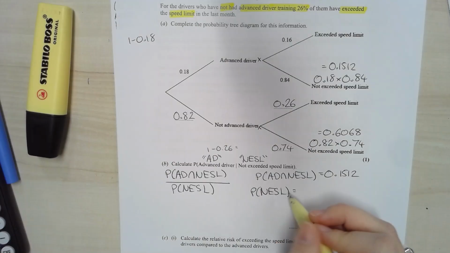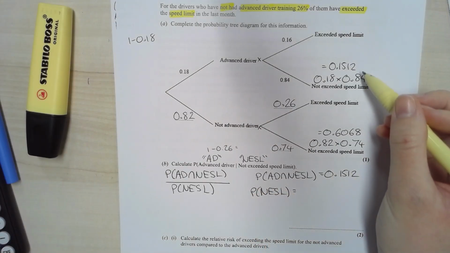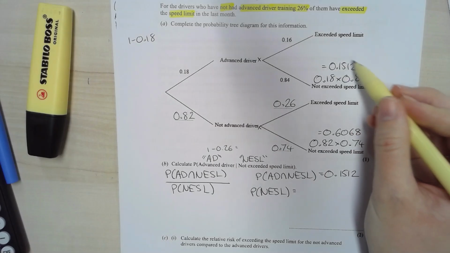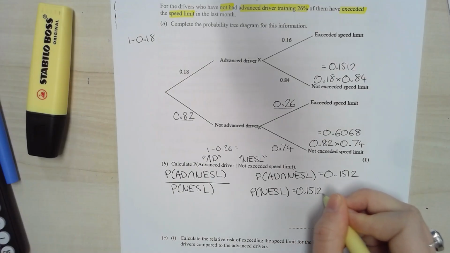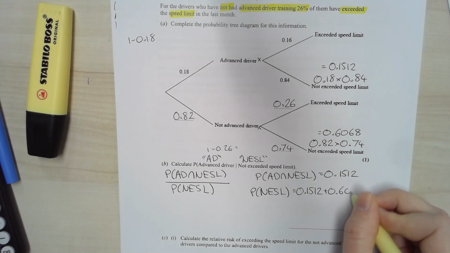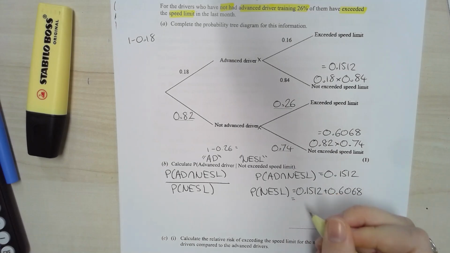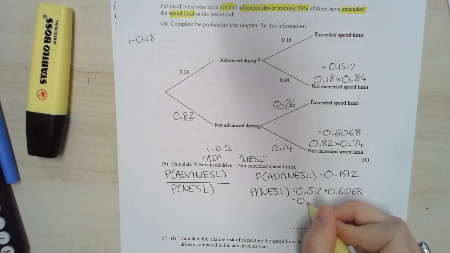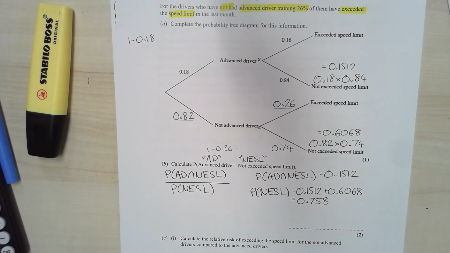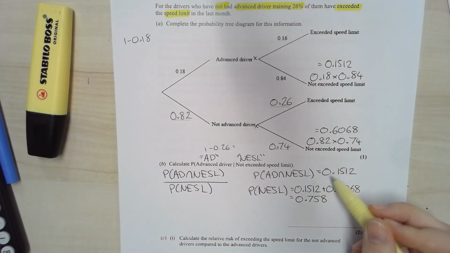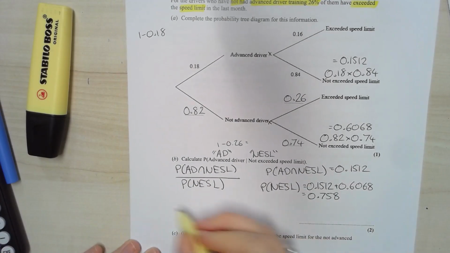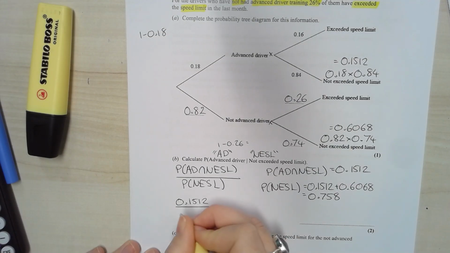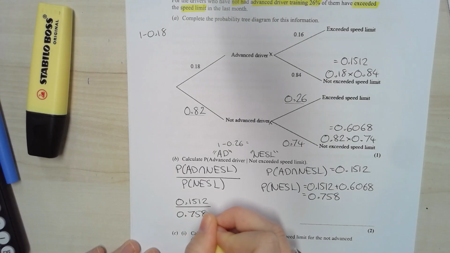So in order to get my total probability that we didn't exceed the speed limit, we then need to add those 2 probabilities together. So we need to do 0.1512 plus 0.6068. When I add those together, I should get my result to be 0.758. I now have my 2 probabilities and I can calculate my probability that I'm trying to find in part B. So I'm going to do 0.1512 divided by 0.758.